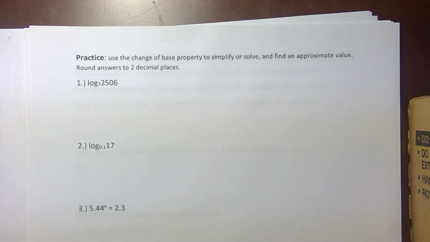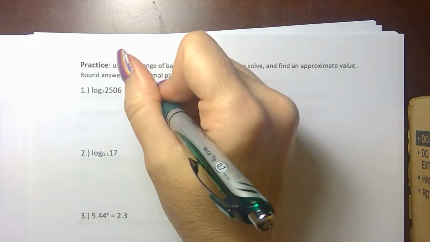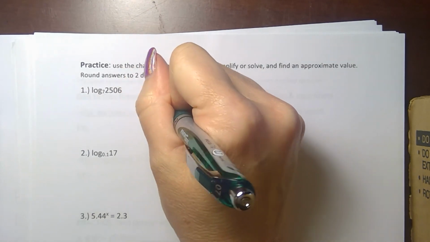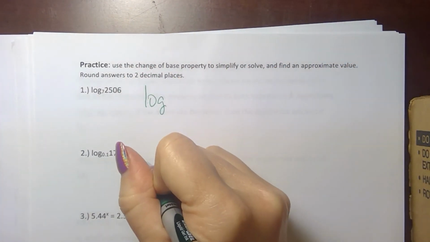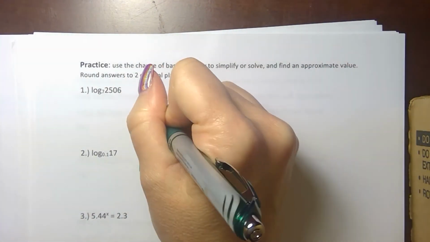All right, practice problems. We're going to use that change of base property to simplify or solve. When I use that change of base property, I'm going to find an approximate value and round my answer to 2 decimal places. Again, it does not matter which set of buttons you use. I'm going to choose to use common log on this one, and then natural log on this one, just to mix it up.